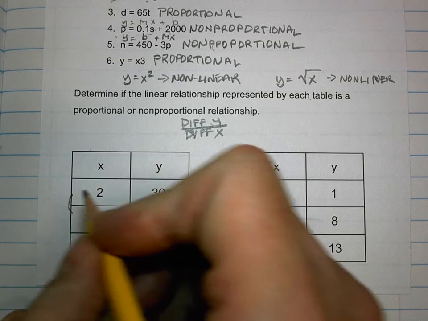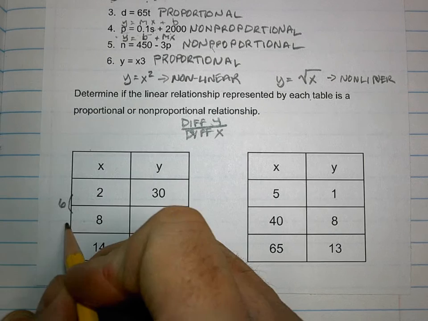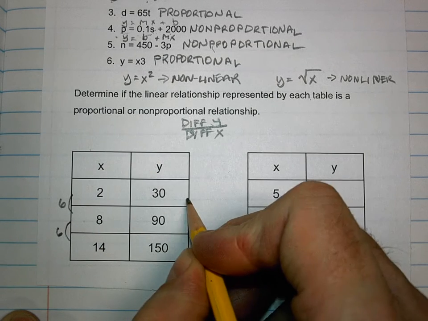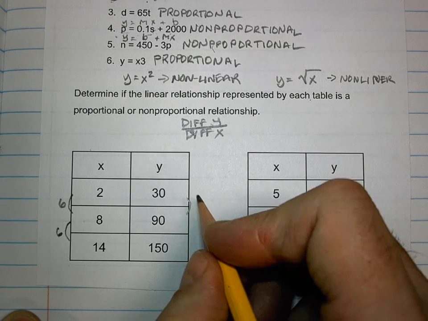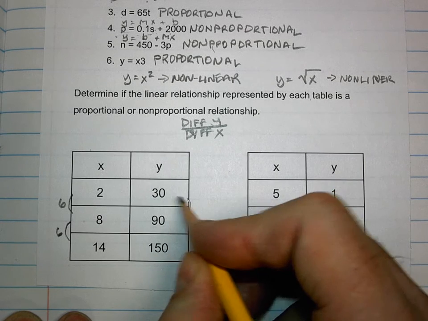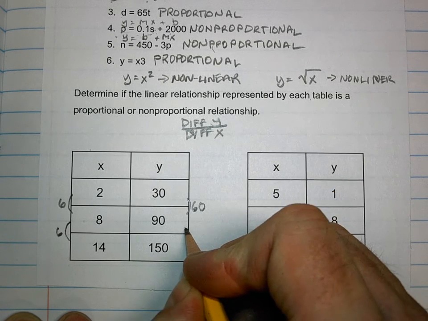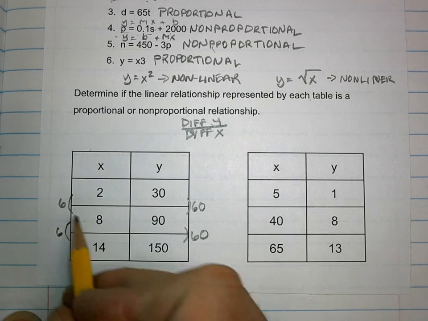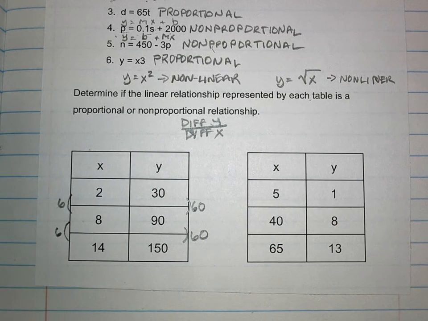6. It adds 6. How about 8 and 14? 6. It adds 6. 30 and 90? 60. How about 60? All right. So the difference in y, which is 60 over 6, does it stay the same each time? Yes. So it is a line.